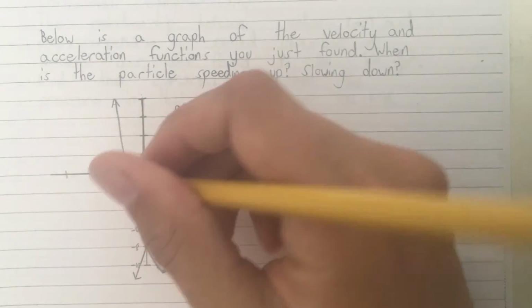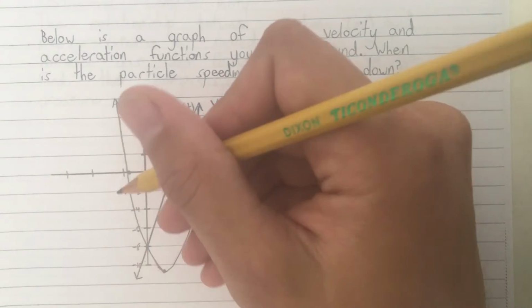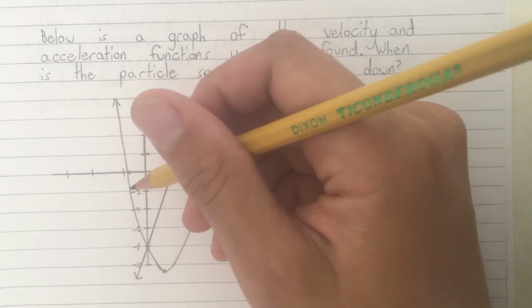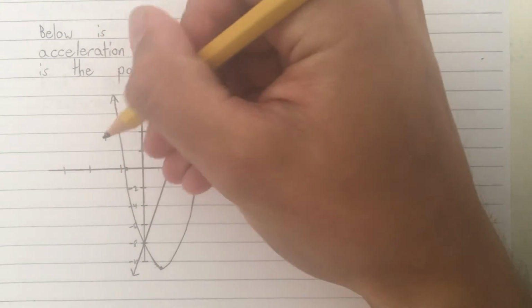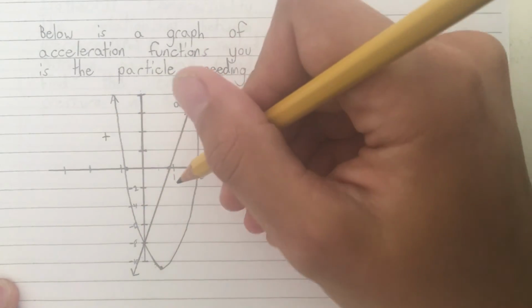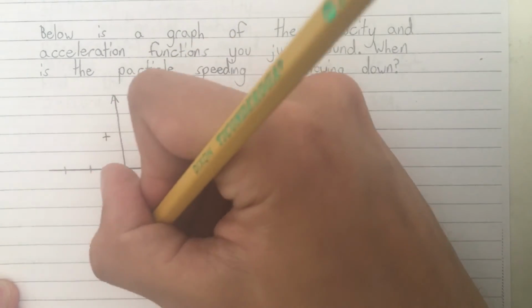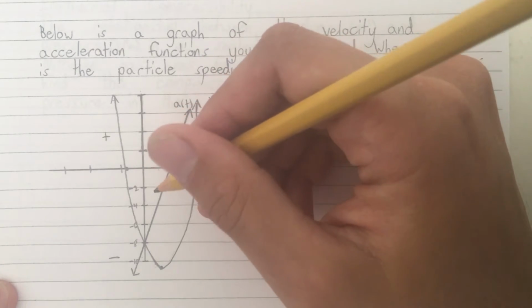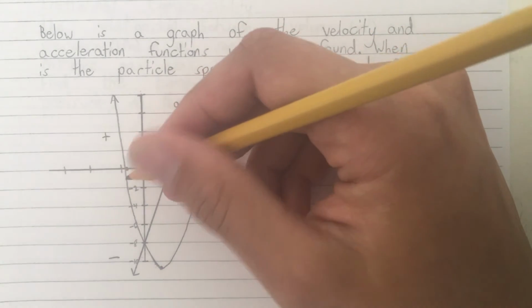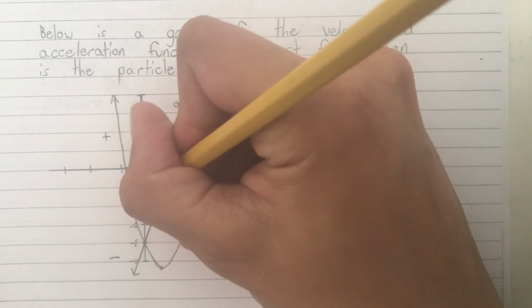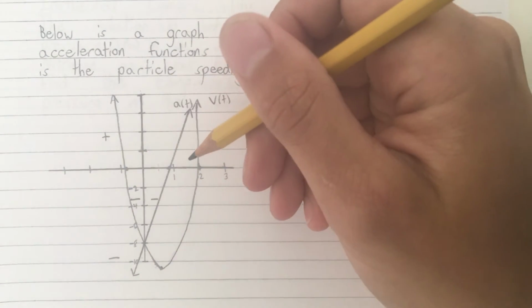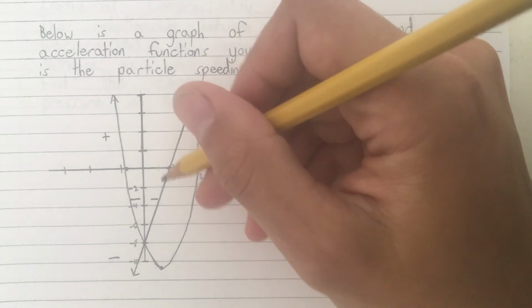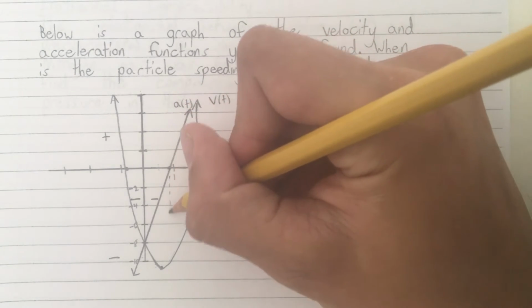So we need to find all the zeros. We have a zero at negative 0.75 or so for the velocity function, right? So anything to the left of that is going to be a positive velocity, but it's also going to be a negative acceleration for the particle. So that means it's going to be slowing down on that interval from negative infinity to negative 0.75. And then past that, we see that the velocity goes negative. So we have a negative and a negative, right? Because the acceleration is negative here as well, all the way up to where the acceleration equals 0.